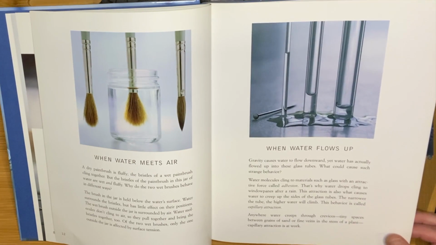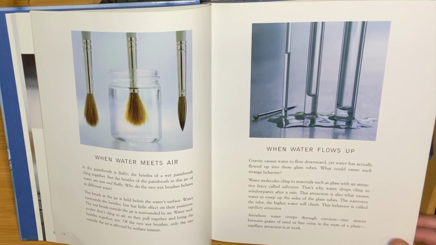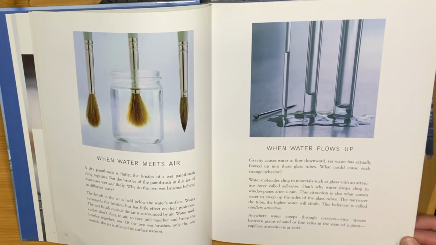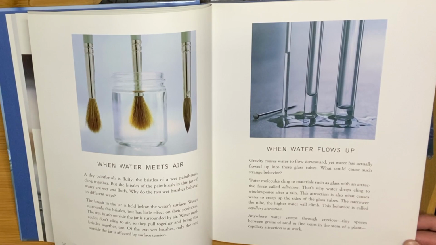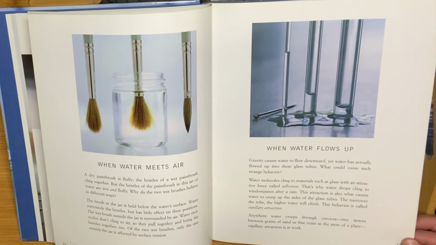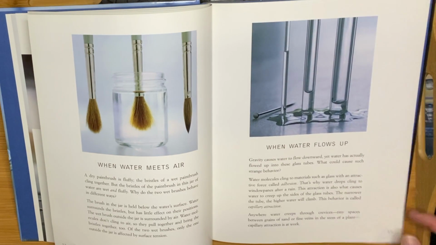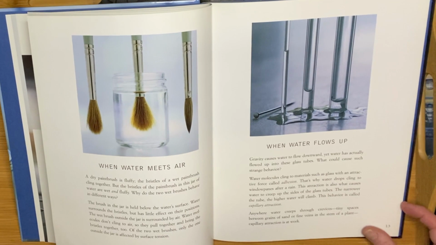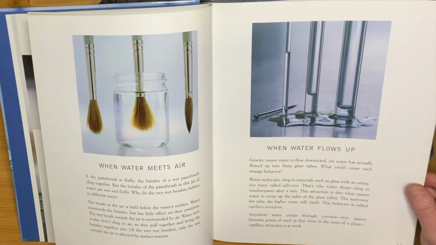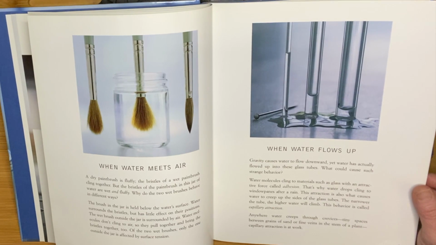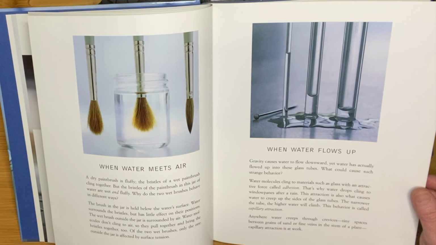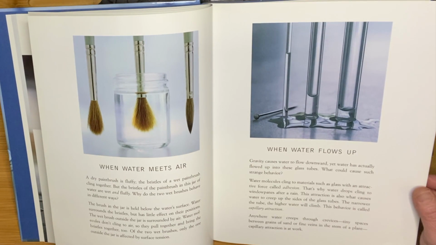So when the water flows up, gravity causes water to flow downward, yet water has actually flowed up into these glass tubes. What could cause such strange behavior? Water molecules cling to materials such as glass with an attractive force called adhesion. That's why water drops cling to window panes after a rain.